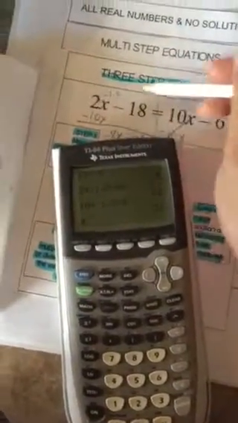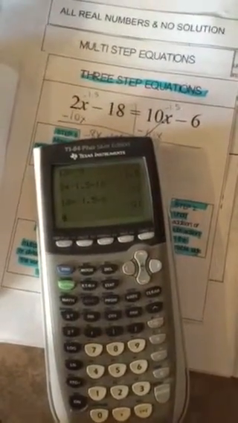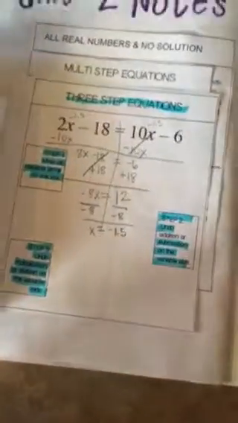Because I was able to get that they were both equal to the same thing, I know that I did find the correct value for x, even though it's a decimal. Sometimes that happens. So for lesson 2-5, the homework is right here in your journal on page 12.